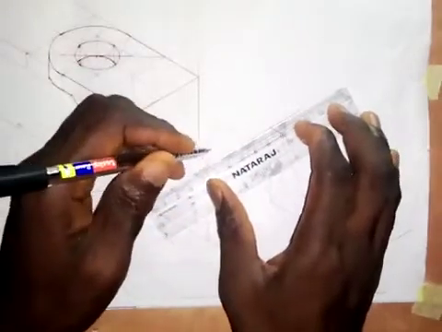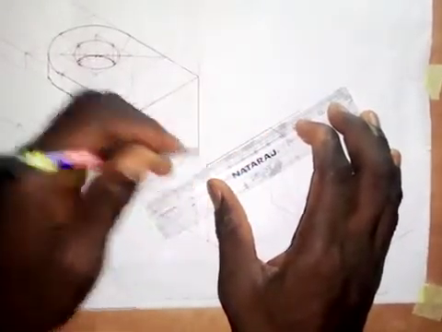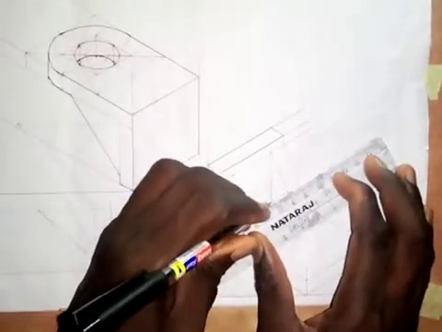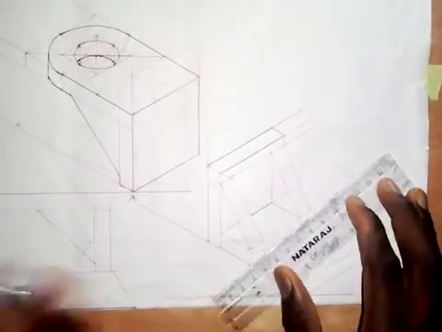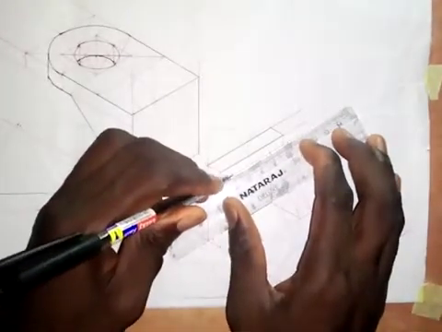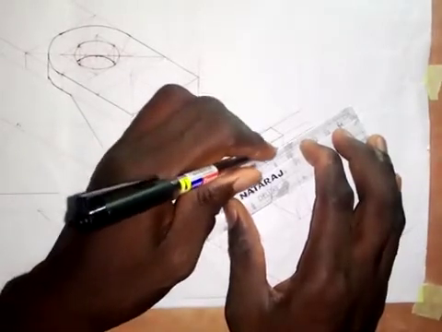Okay, I will make it thick from here to here. So also this one from here to here will be a thick line. Okay, and then from here to here it will be a thick line. From here to here it will be a thick line. From here to here it will be a thick line.